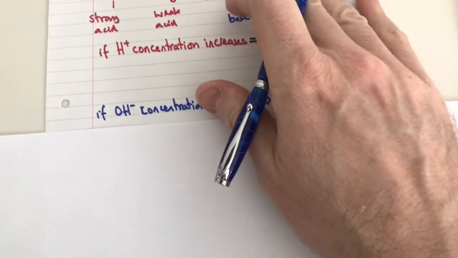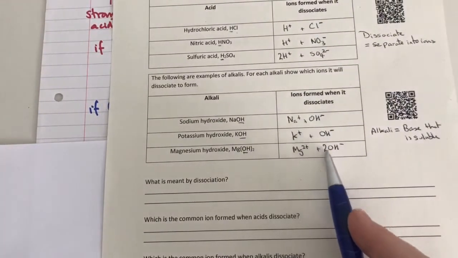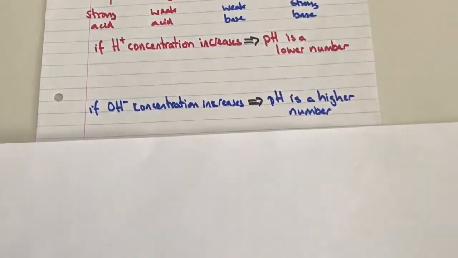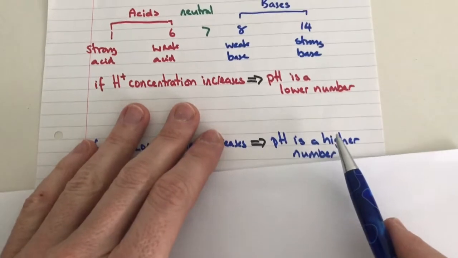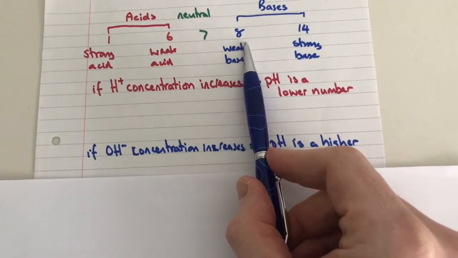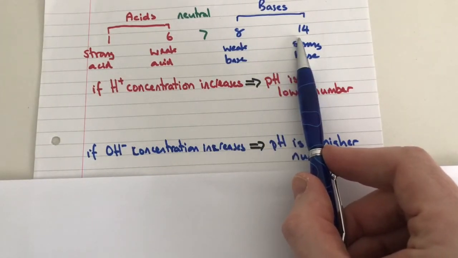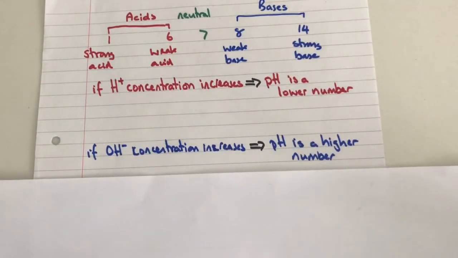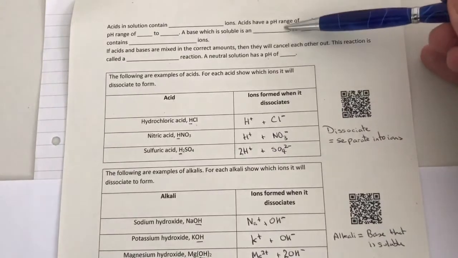If we come back to my other page for a second, what we need to know here is that as the hydroxide ion concentration increases, so remember that means these ions forming, then the pH number becomes higher. So if I go back up to my pH scale, you can see what's going to happen here is as we get more hydroxide ions, the pH is going to start to increase and head towards pH 14. Now with this information, you should be able to answer the bit at the top, the fill in the gaps exercise.